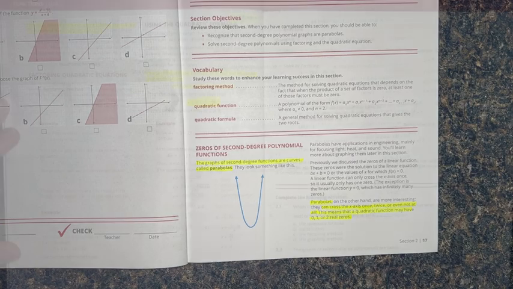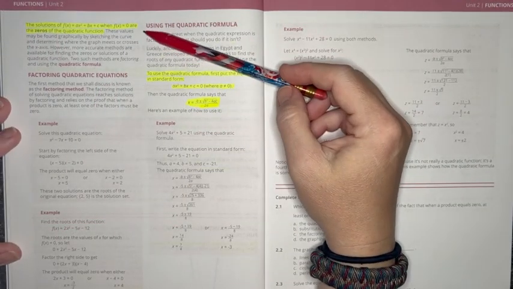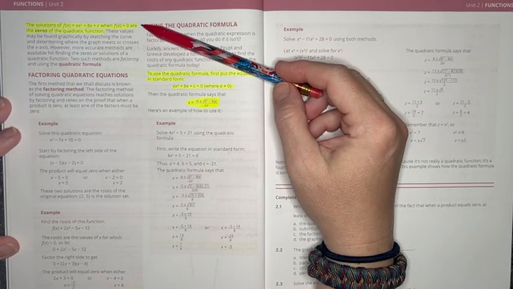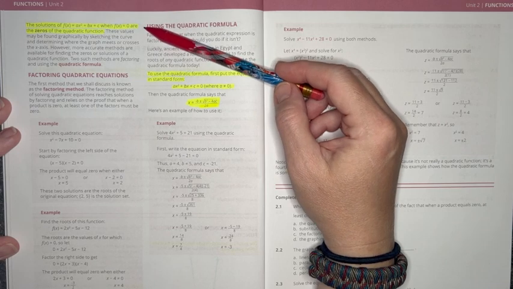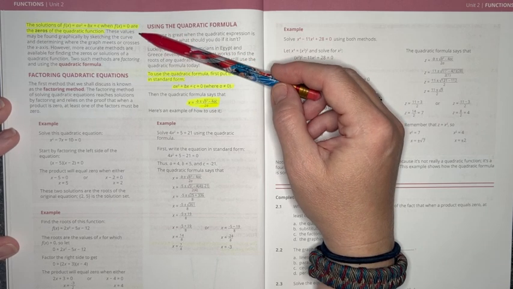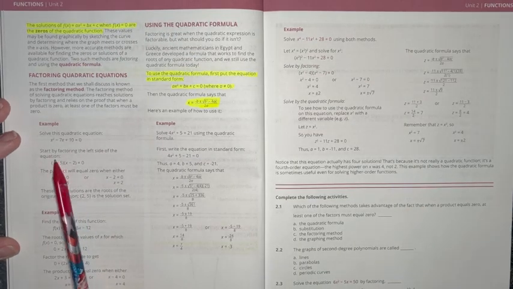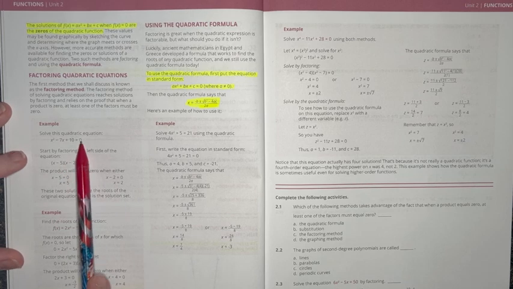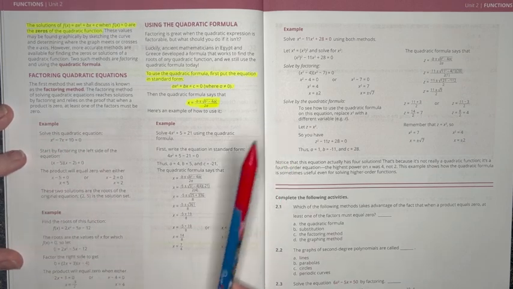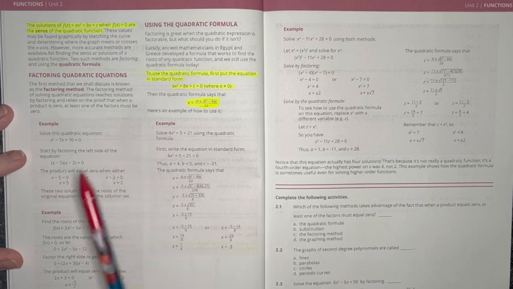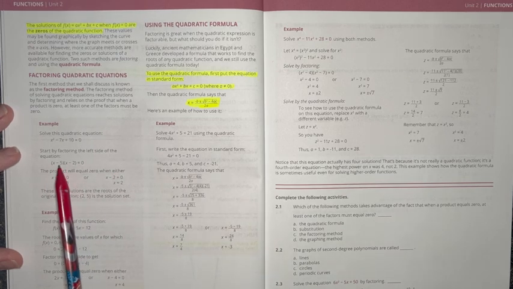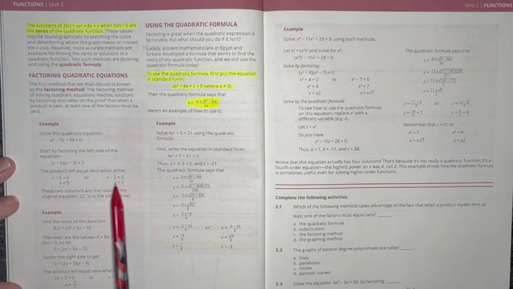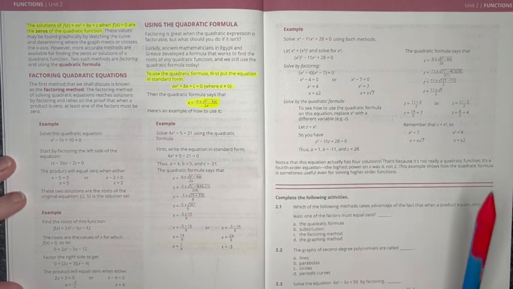All right, let's turn the page. Here at the top of page 18, the solution of f of x equals ax squared plus bx plus c when f of x equals 0 are the zeros of the quadratic function. Let's take a look at this example. X squared minus 7x plus 10 equals 0. This is factorable, so that's the easiest way to solve this particular quadratic equation. So they factored it. When we factor this, we set each piece equal to 0. So x equals 5 and x equals 2, or those are the zeros of this equation.